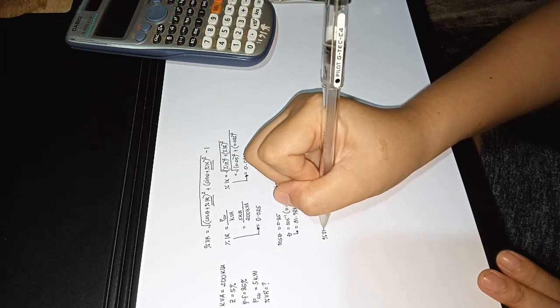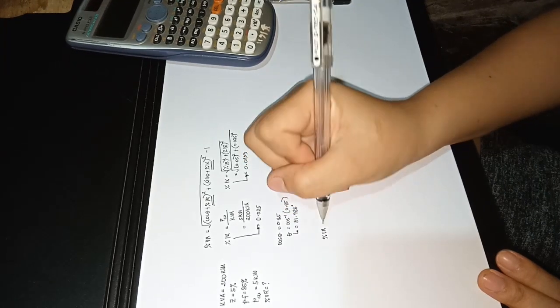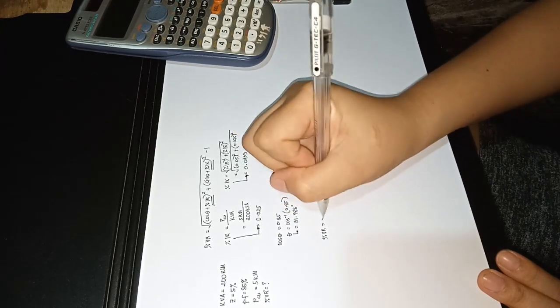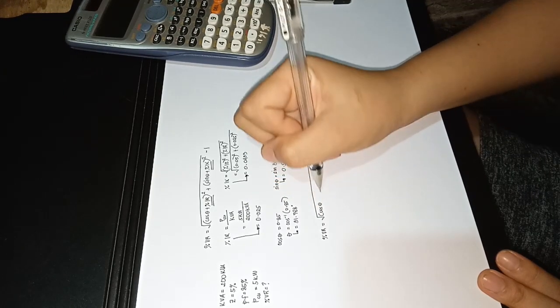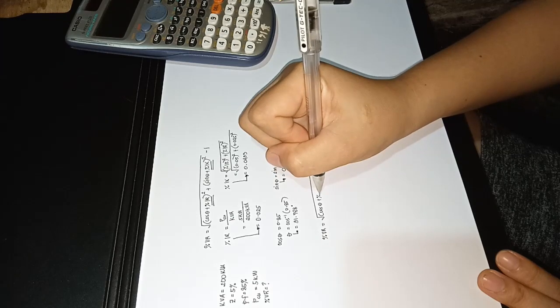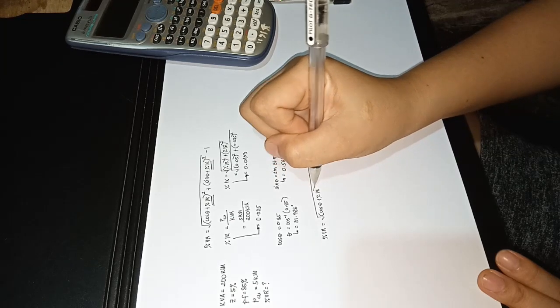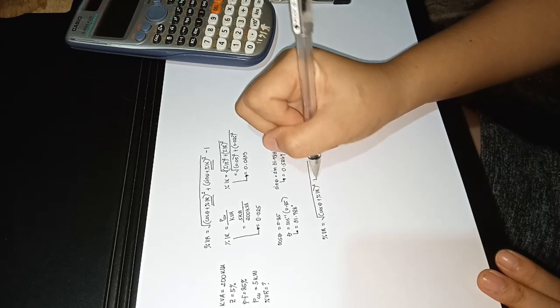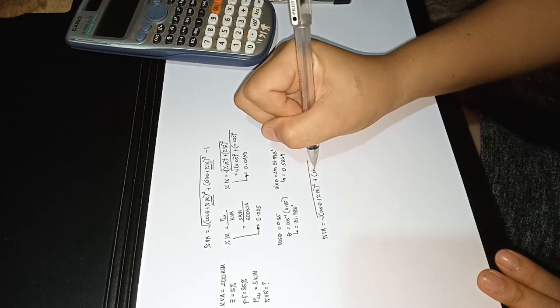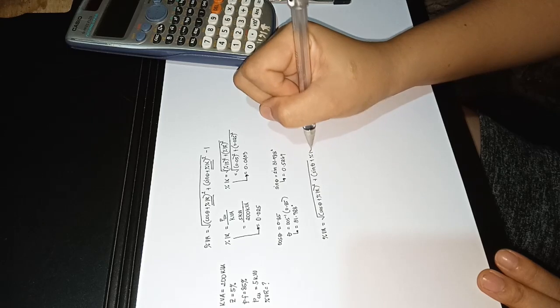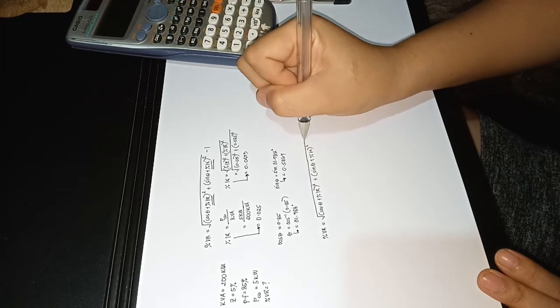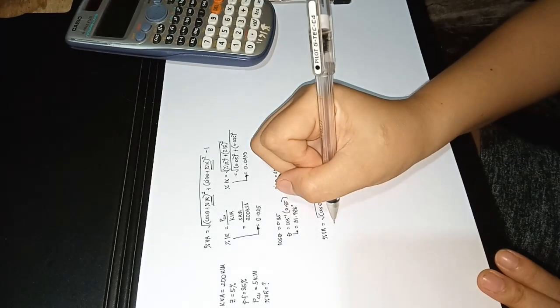So percent regulation is equal to the square root of (cosine theta plus percent IR) squared plus (sine theta plus percent IX) squared, minus 1.